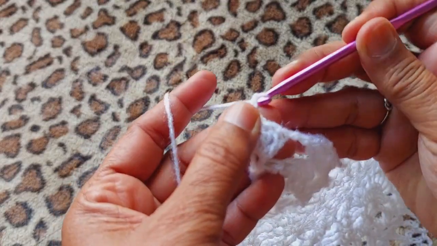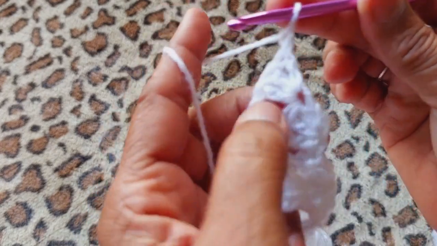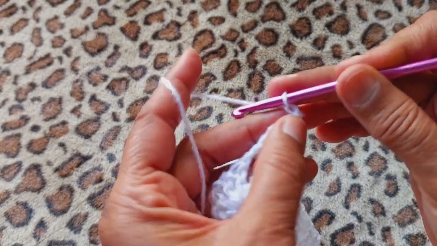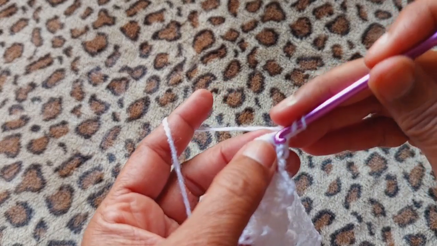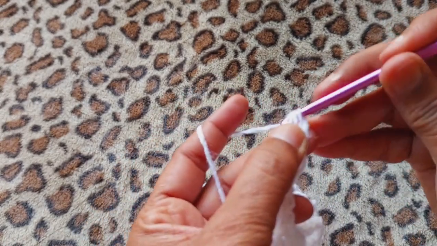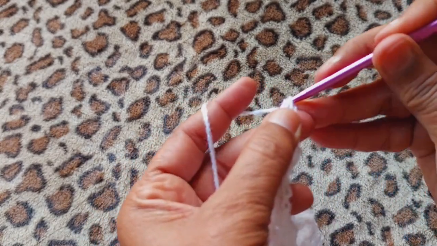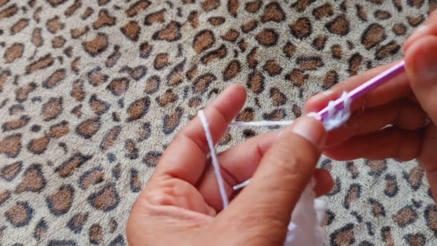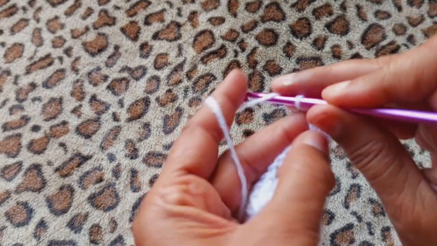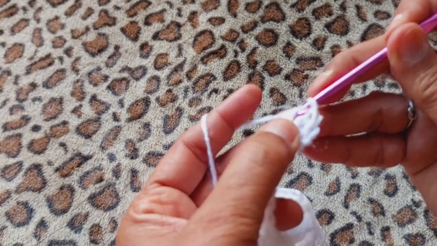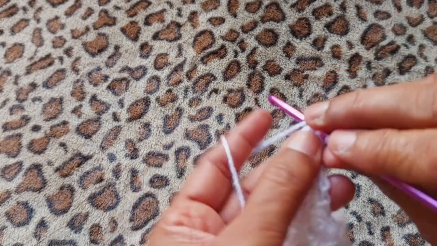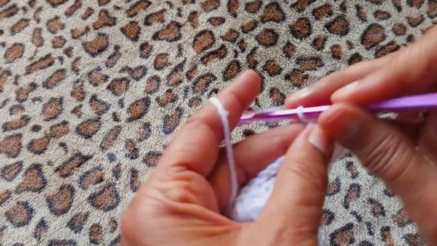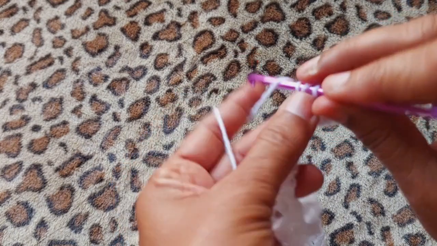We will chain 1 and turn our work. Now we are on to line number 20. So we will be doing 5 DCs in the very first space. 2, 3, 4, 5.